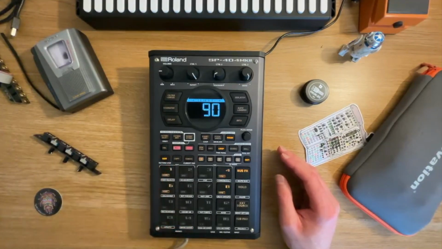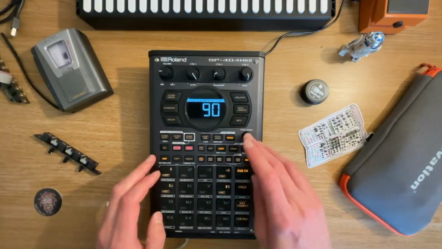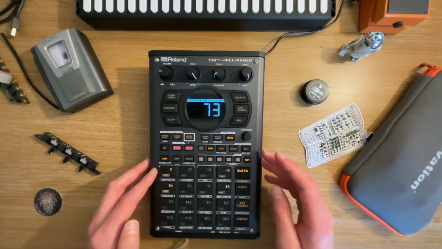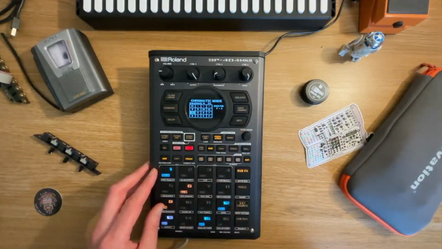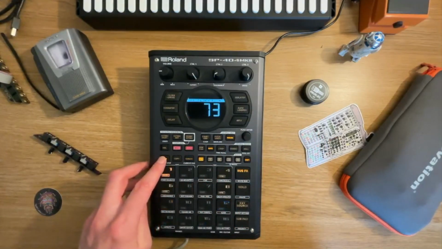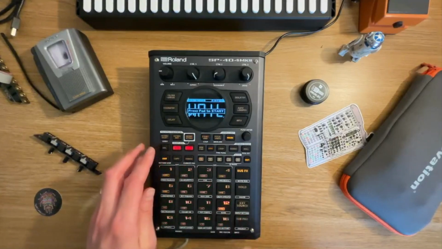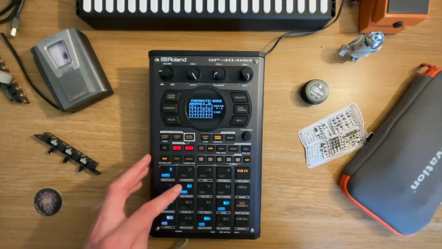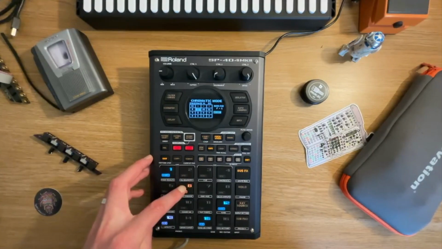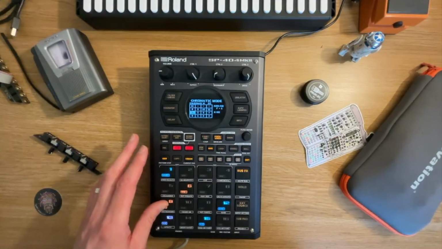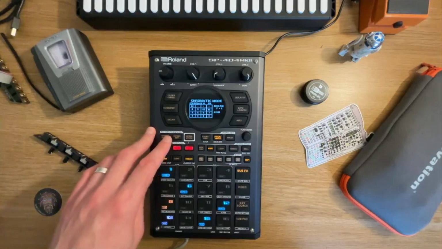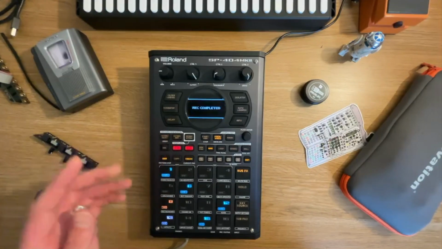Cool. So now let's do another one. Go back into this sample. This time, let me try something a bit higher. So go into sample mode, chromatic, and let's go for this. Cool. And then brilliant.